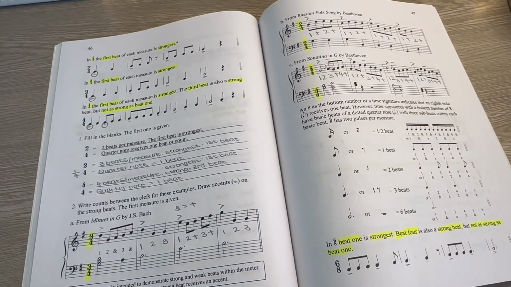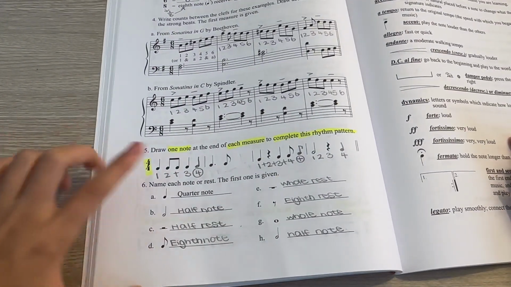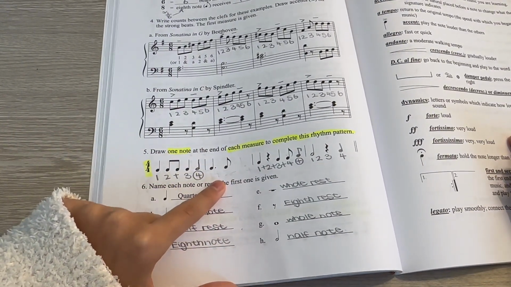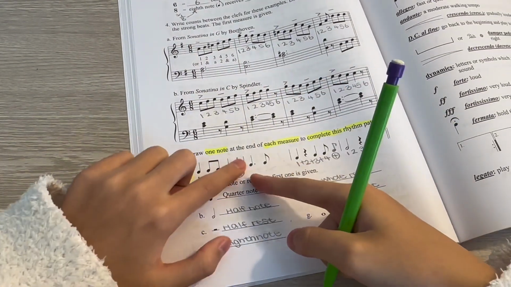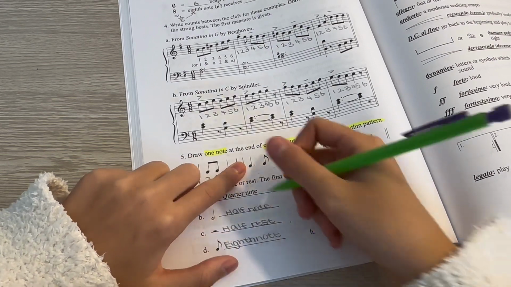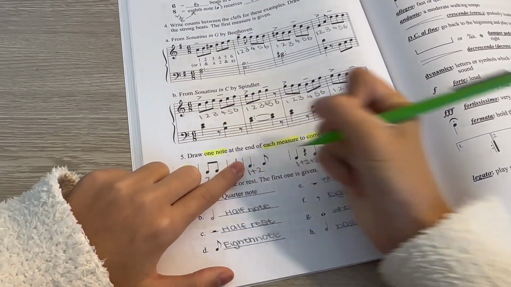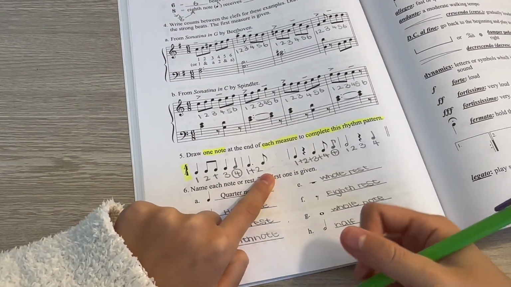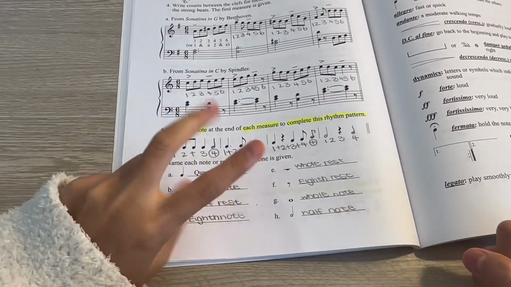So yeah. Okay, musical explorers, I'm so sorry, I made a mistake right here. So here is a dotted quarter note. It is receiving 1 and 2. But then this 8th note right here receives an and. Now we're missing 2 more beats.